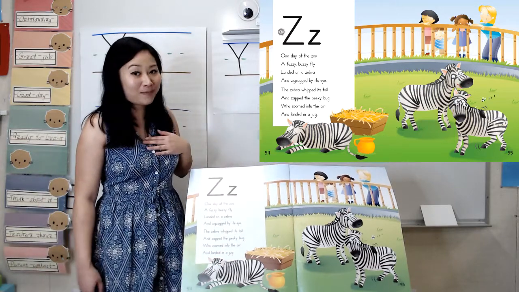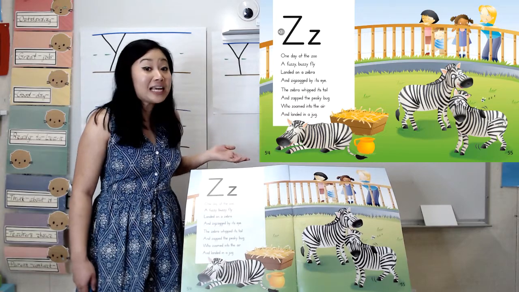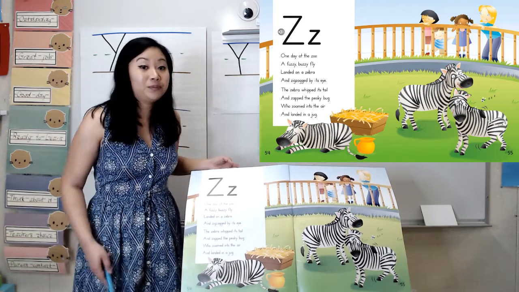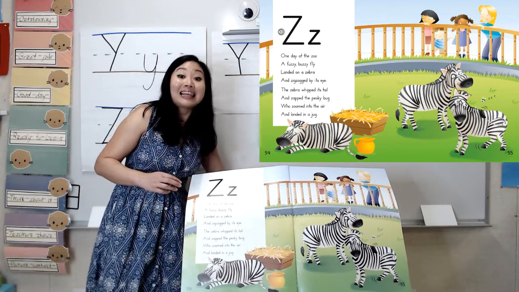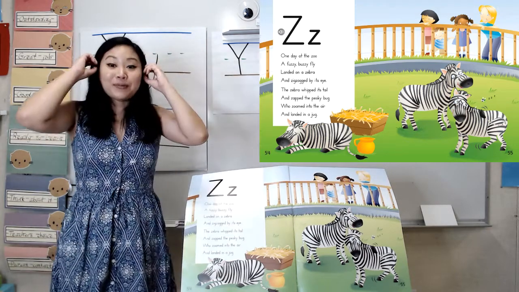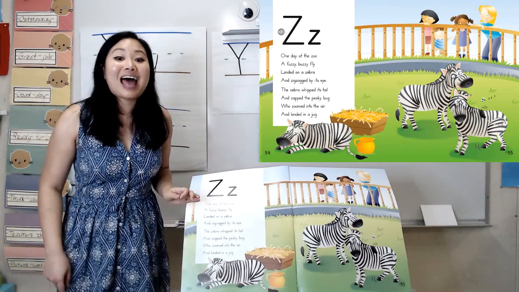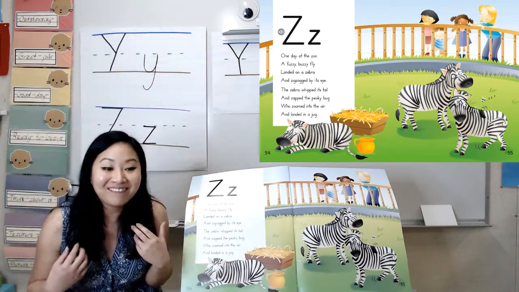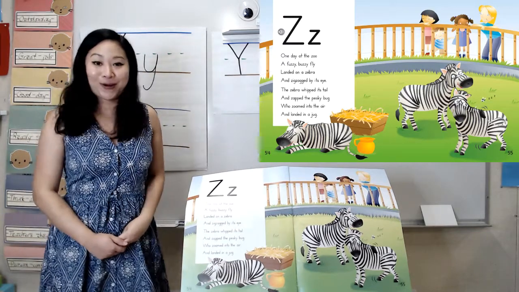I know I'm not a big fan of flies, but it looks like the zebras don't mind them too much. All right, friends, let's play a game. Every time you hear a word with a Z, I want you to zip up and down. We're going to pretend we're a zipper, okay?